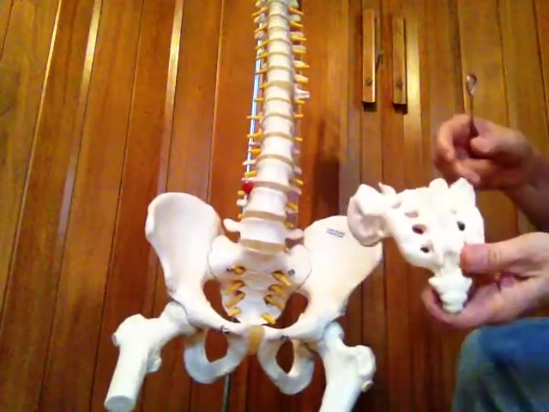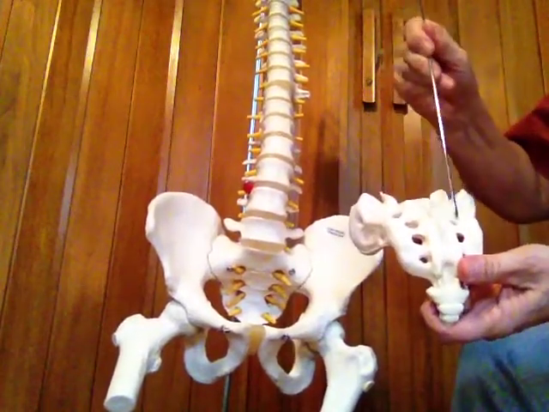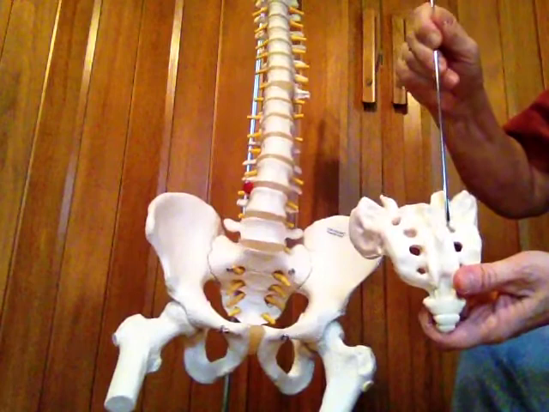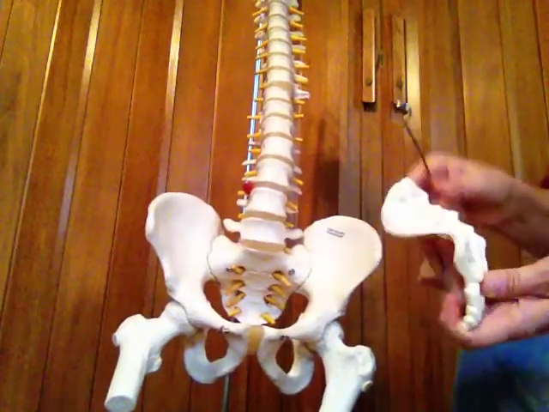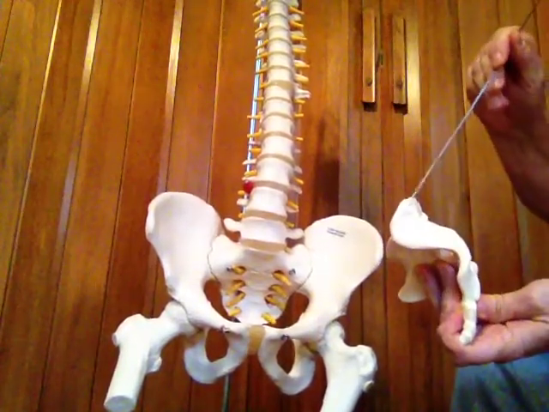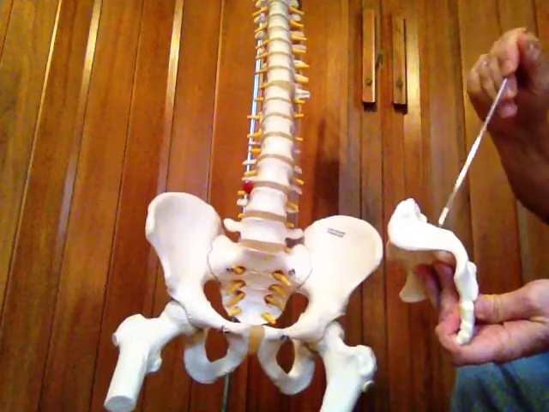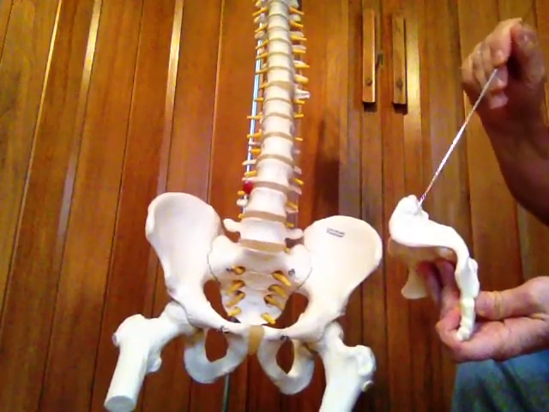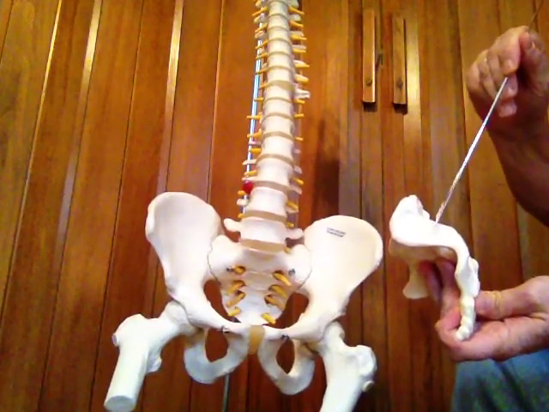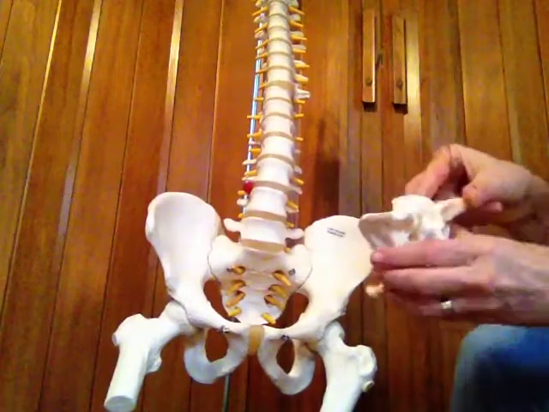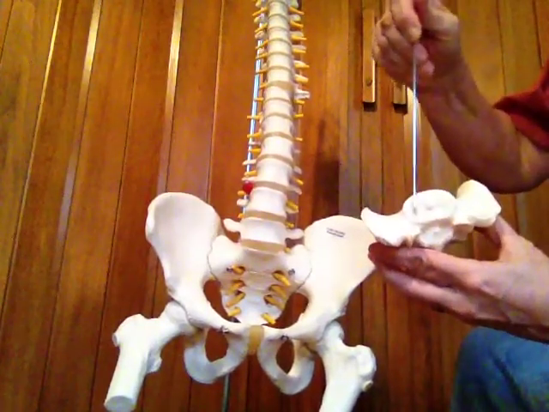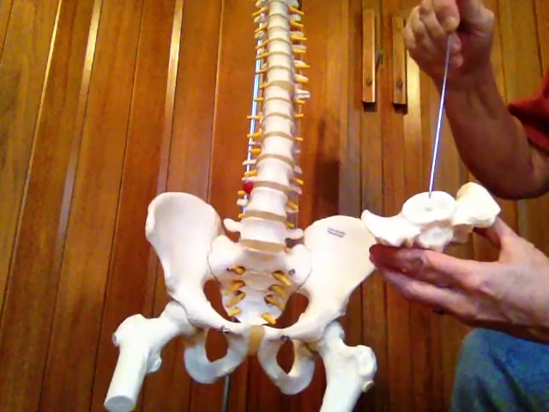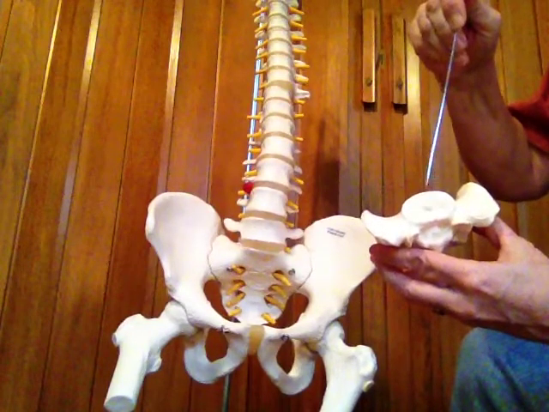The area of S2 is where you can palpate the sacral sulcus. This whole surface here is the SI joint. This is the sacral part of the sacroiliac joint. And here is the connection between the sacrum, S1, and L5.